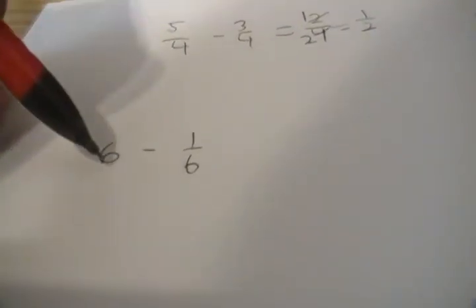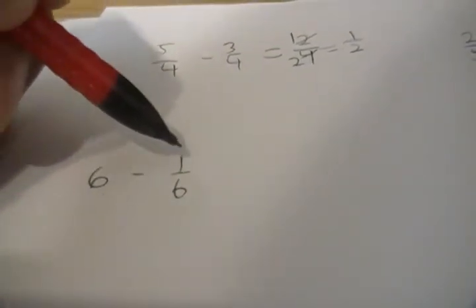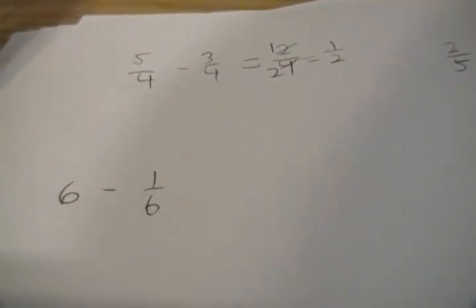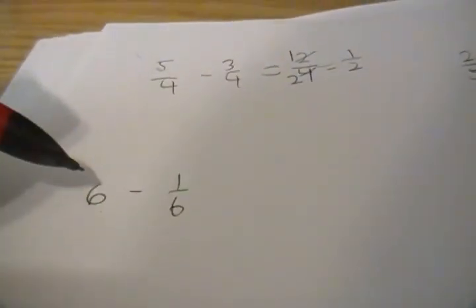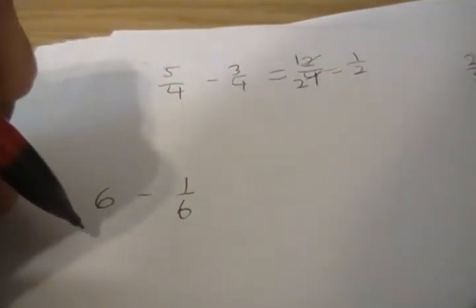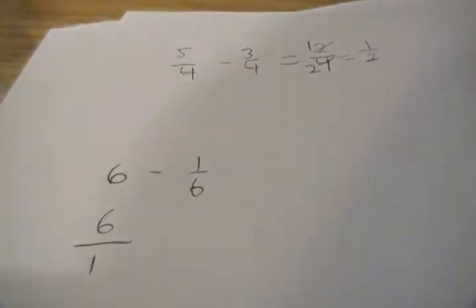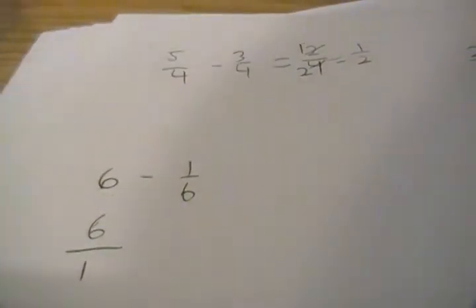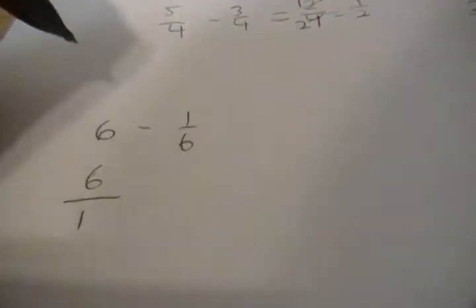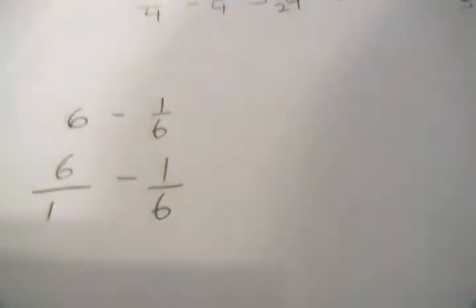Okay, so you're probably wondering, well, I have a whole number, 6, and 1 over 6. But technically every whole number you can write as a fraction. So if you have a whole number, for example 6, right here, you can rewrite that as 6 over 1. Alright, so any whole number that you have, you can rewrite it as a fraction by putting 1 as a denominator. Okay, so it's going to be 6 over 1 minus 1 over 6.